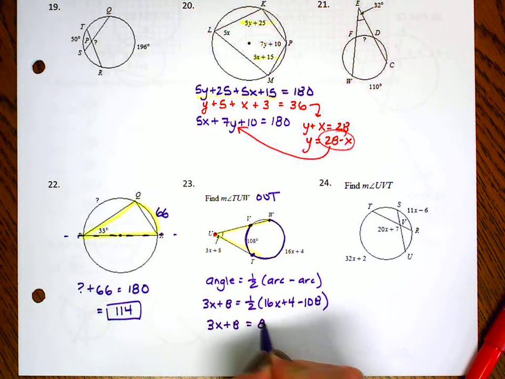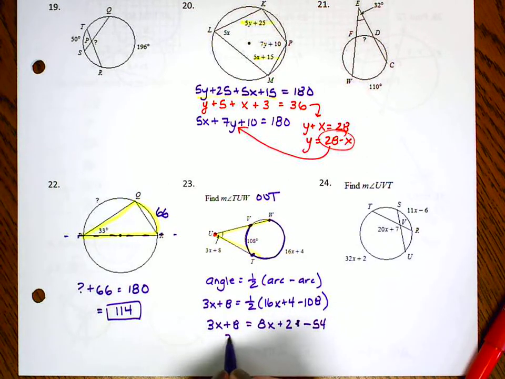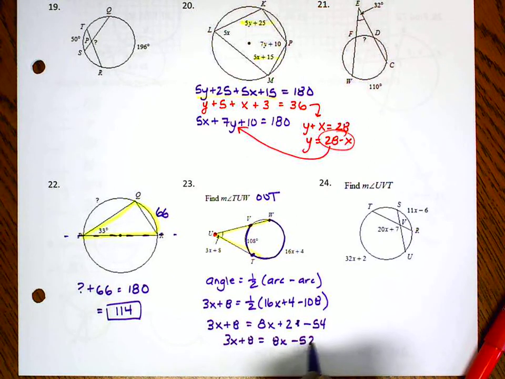Half of 16x is 8x. Half of 4 is 2. Half of 108, see that should be a minus sign, is 54. Okay. I'm going to subtract 3x onto this side. I'm going to add 52 to this side, and that gives me x equals 12.